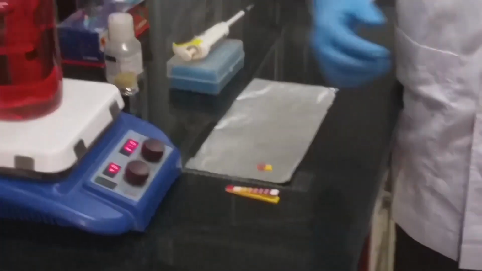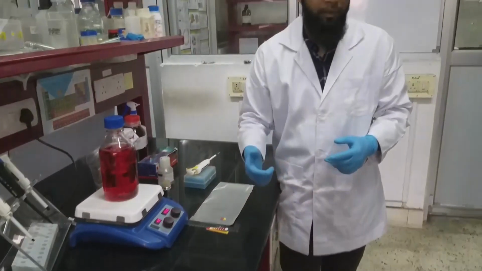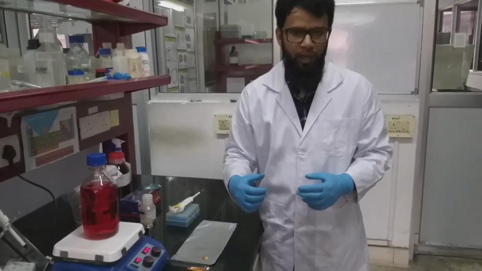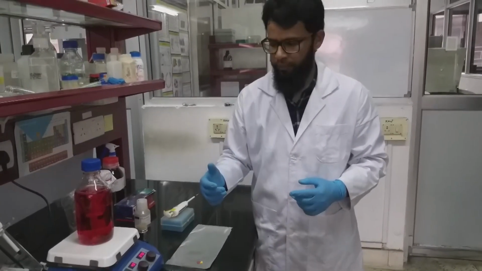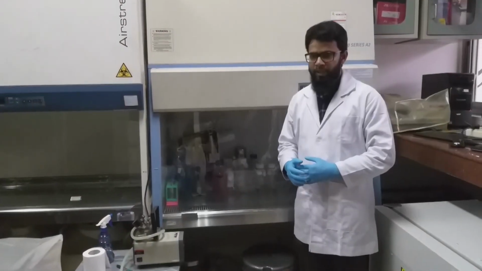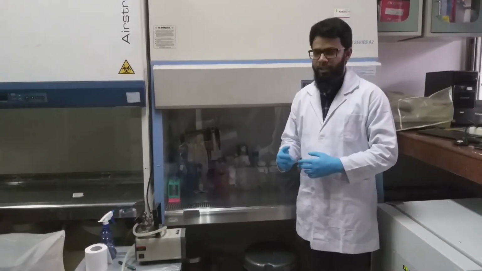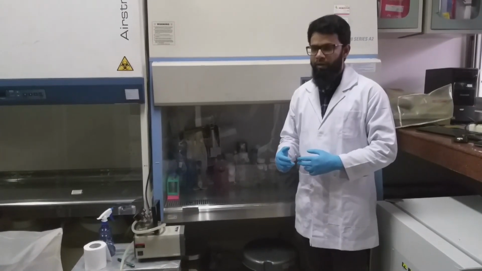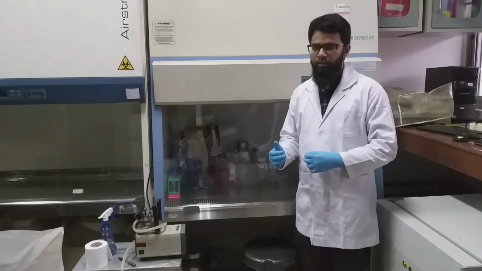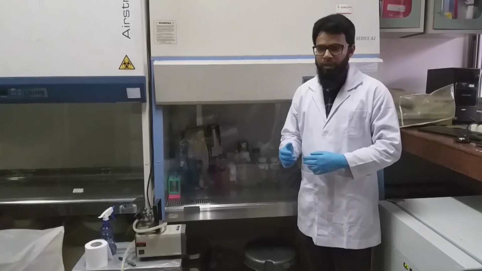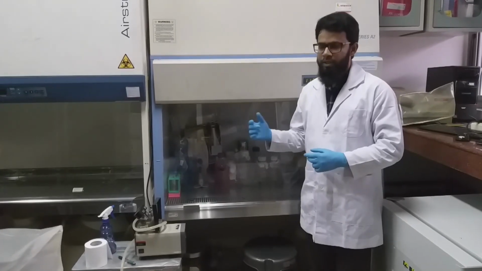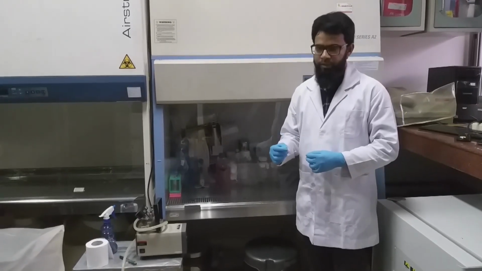After the media has been set, we now need to filter the media inside the biosafety cabinet as we have added the constituents in non-aseptic conditions. After the media components have been completely dissolved and the pH has been set, we now need to sterilize the media using a membrane filter. For that purpose, we use class 2 biosafety cabinets, which are used for handling mammalian cell cultures.